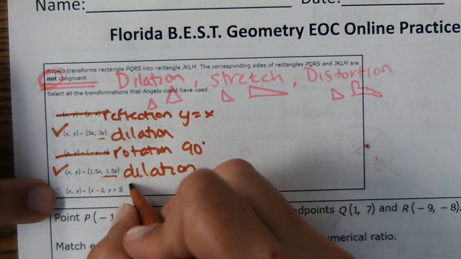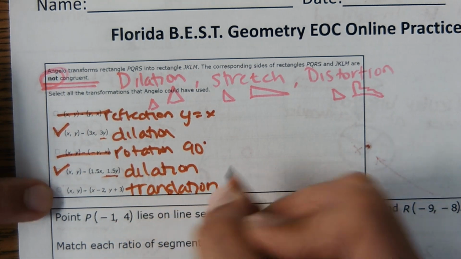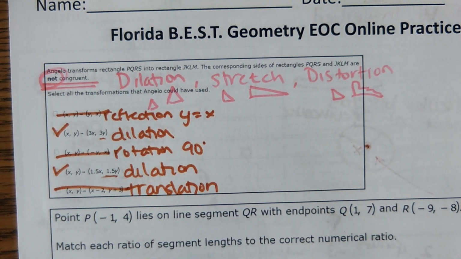And then this would just be a translation. It's changing location, but it's not changing size, so that's not what it's looking for.